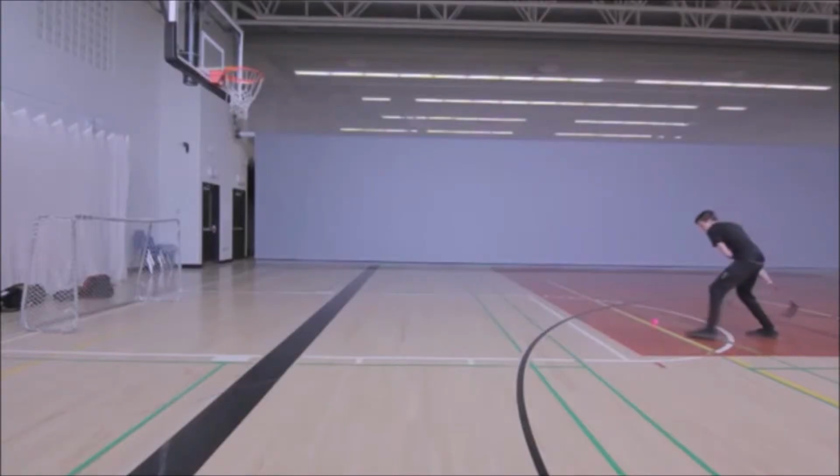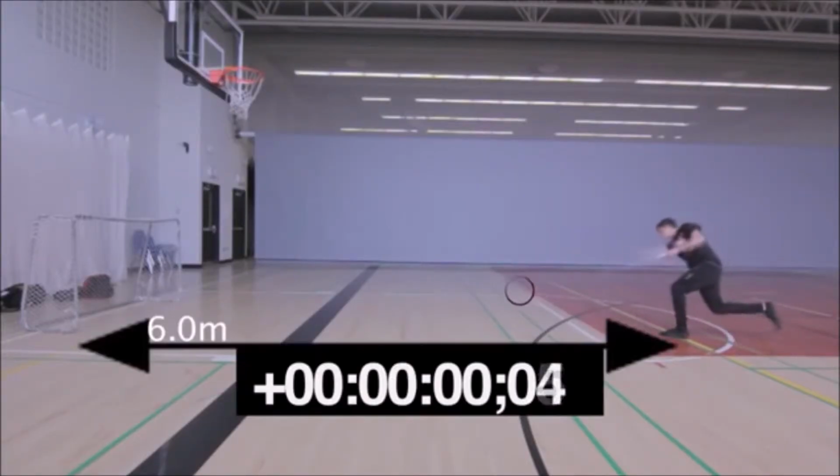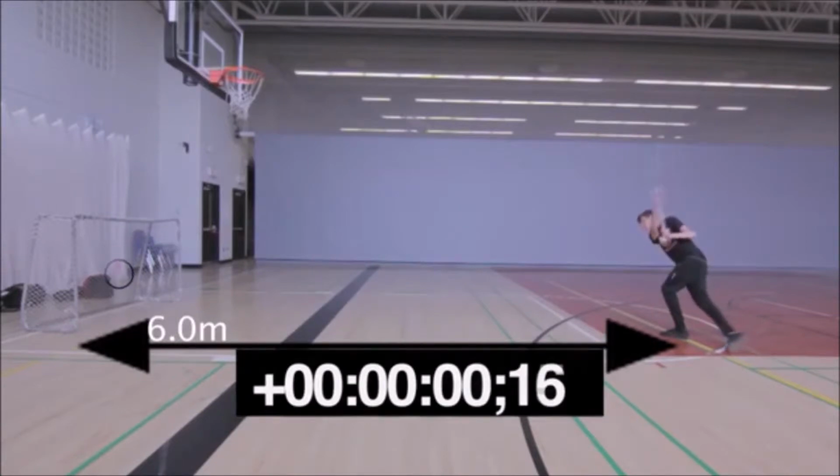To take the slap shot, I took one step towards the ball, swung my stick, and shot the ball. The ball covered 6 meters in 0.16 seconds. Initial vertical velocity.